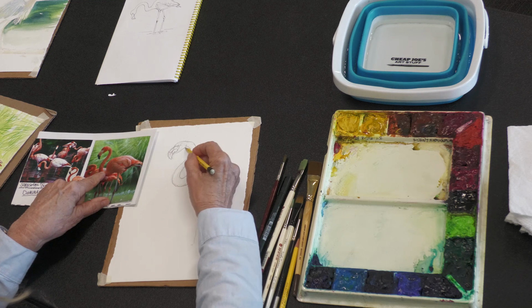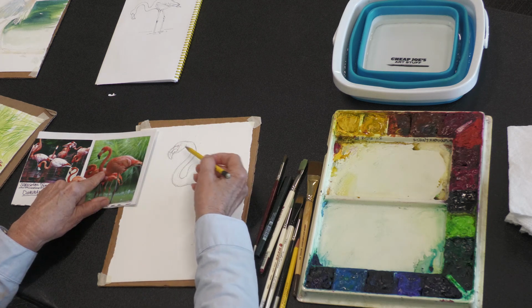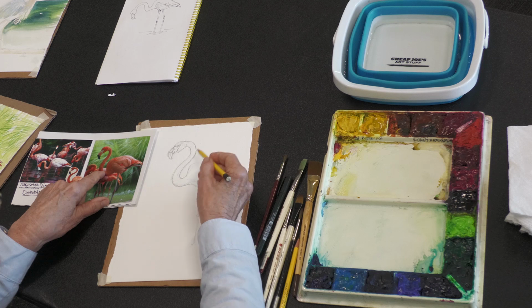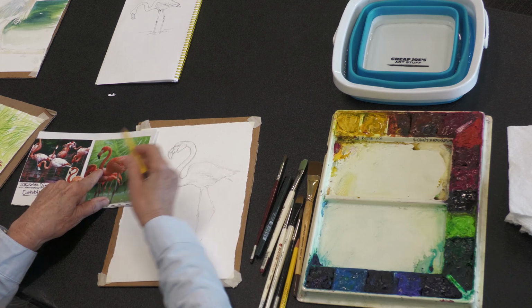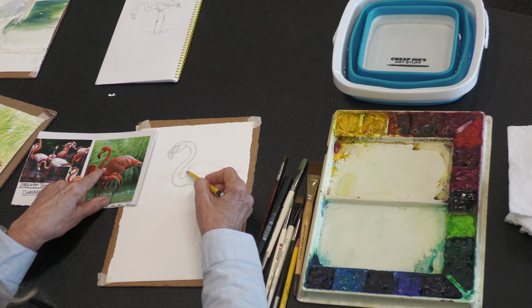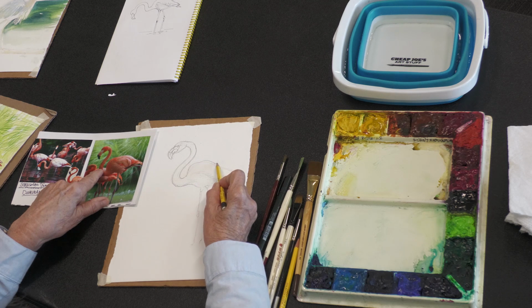Look at the negative space. And look, I didn't get this exactly the way it is here, which of course I just had him lift his head a little bit more. But the truth is, when you are drawing from a reference, check out the negative spaces, and they will help you get the positive spaces.